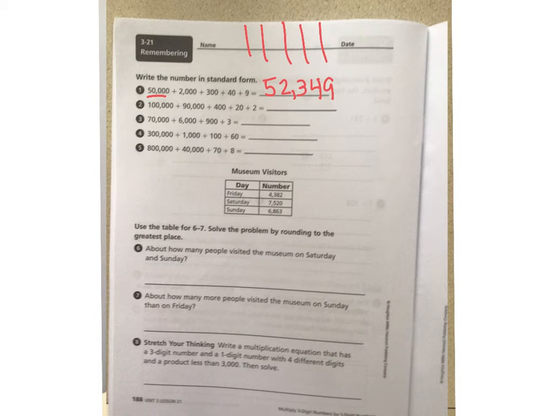All right, so I always have my ones here, then my tens here, then my hundreds here, then my thousands here, then my 10,000s. I'm going to do it this way because I'm running out of room. And then I have my 100,000s.